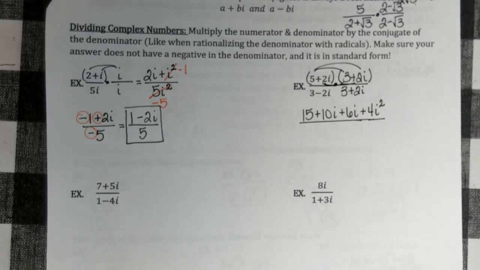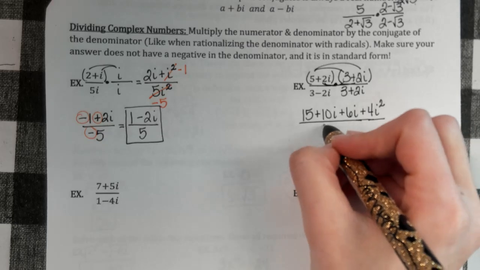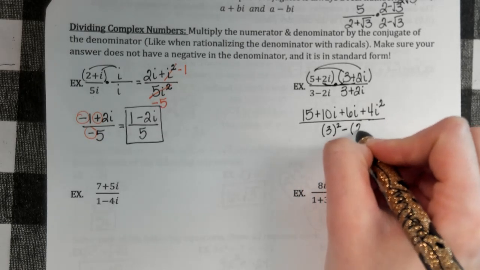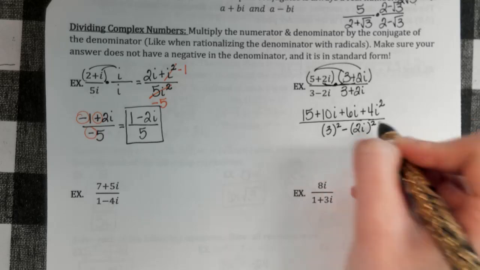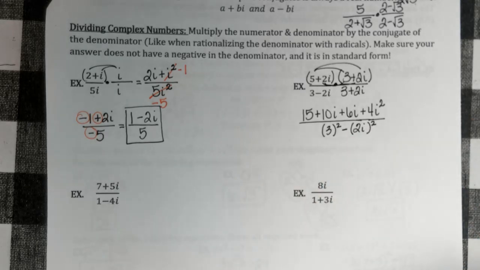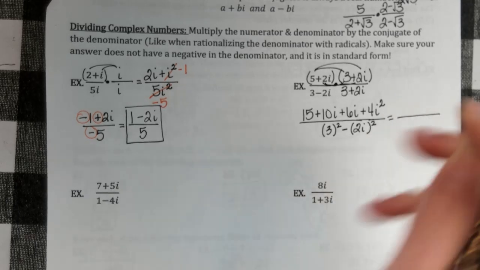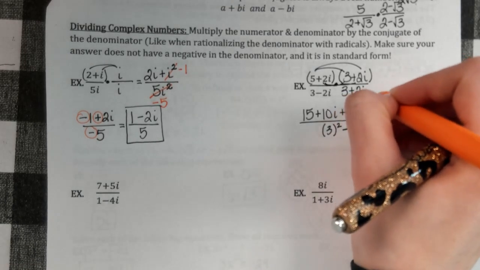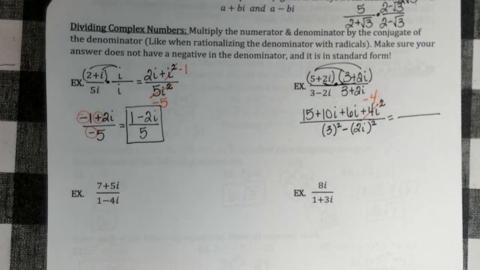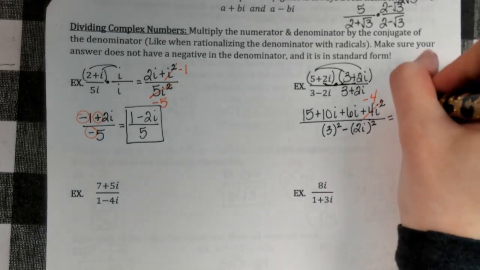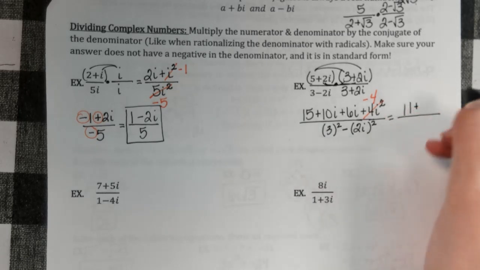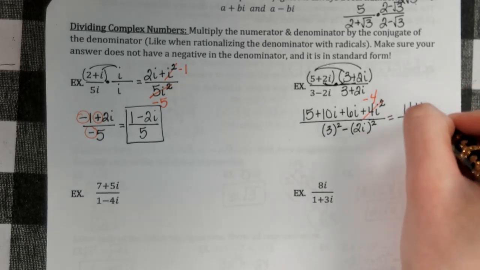And then my denominator, I take my first term, which is 3, and I square it, minus my second term, which is 2i, and I square it. Okay? Well, I know this 4i squared turns into -4. So 15 minus 4 is 11. Plus 10i plus 6i gives me 16i.